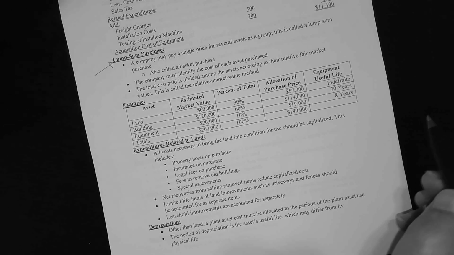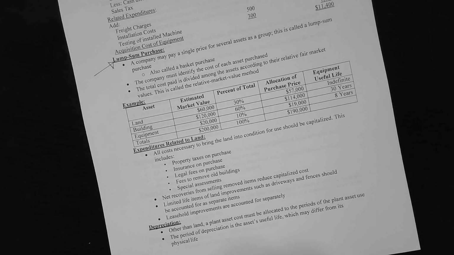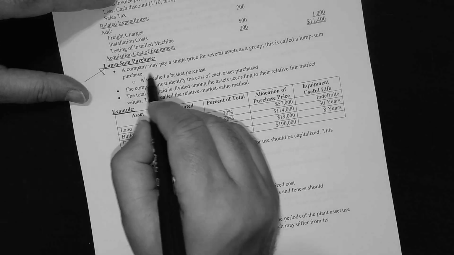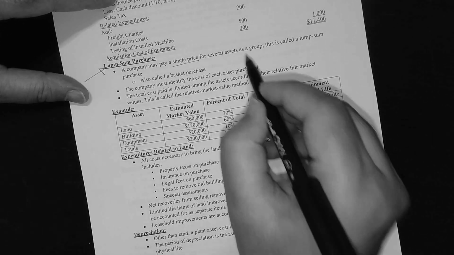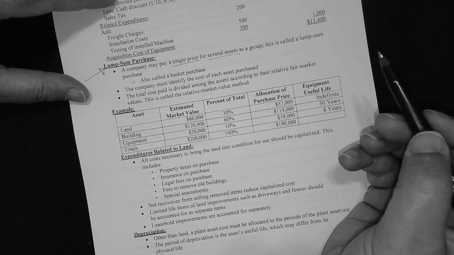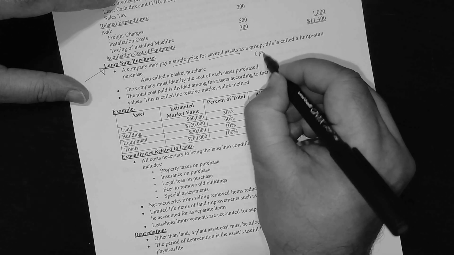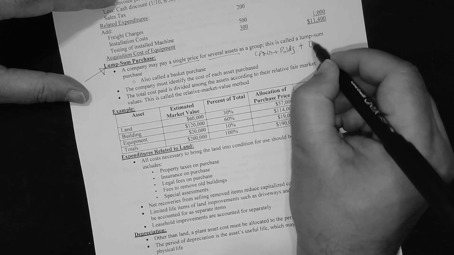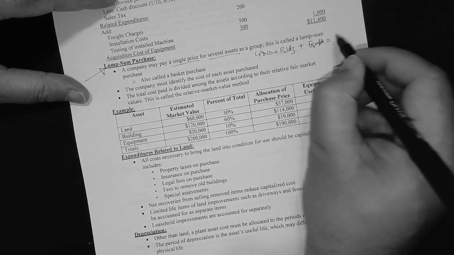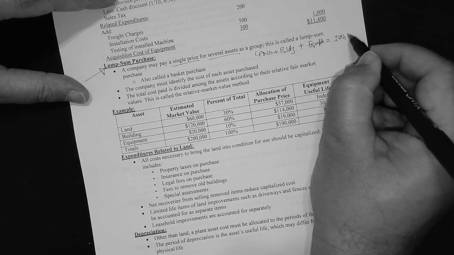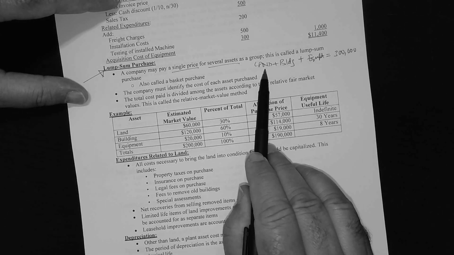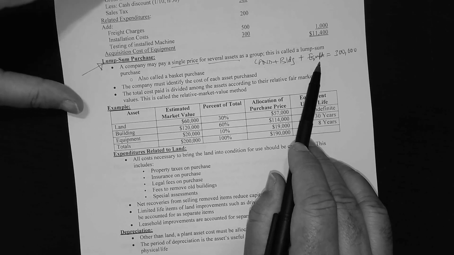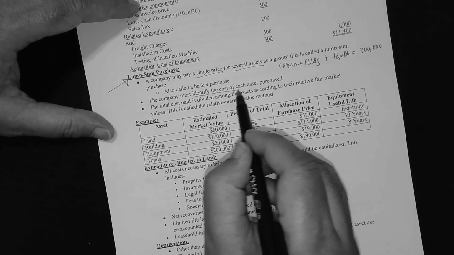Another important topic that you're going to talk about in the exam is a lump sum purchase. You're definitely going to have a question on it in the exam, as well as in the final exam. The company may pay a single price for several assets. For example, you buy land plus building plus equipment for, say, $300,000. How do you know how much is the land, how much is the building, and how much is the equipment? The company must identify the cost of each asset.